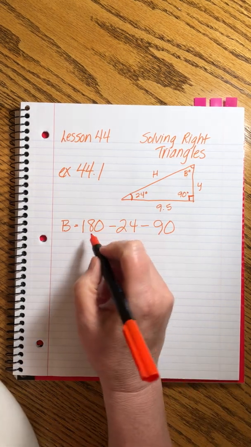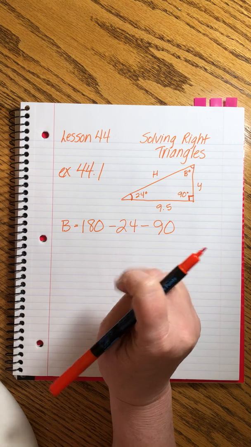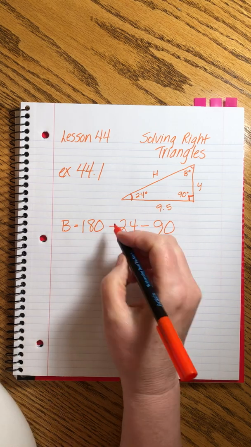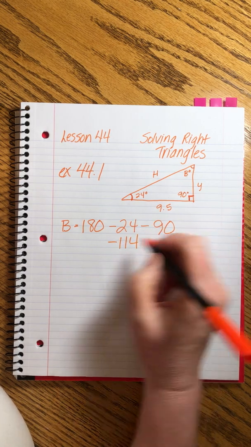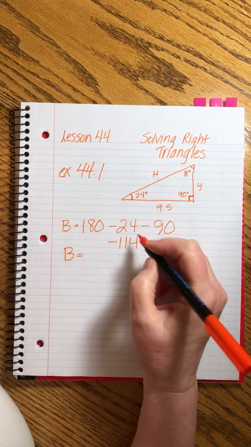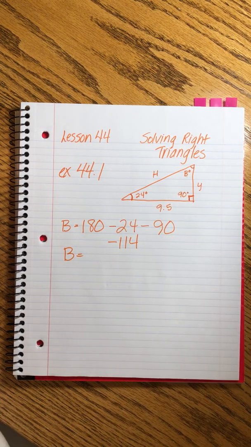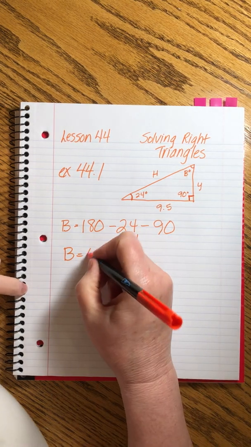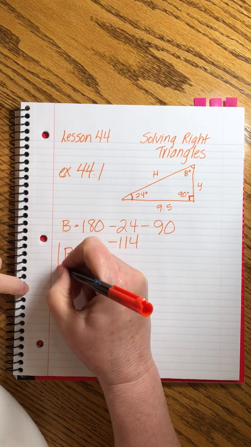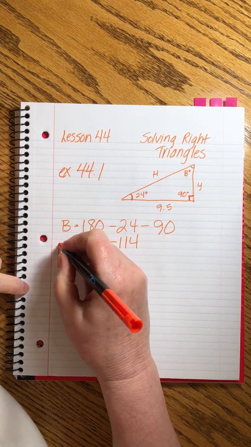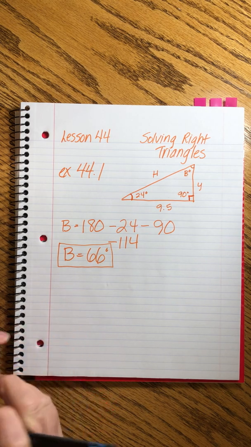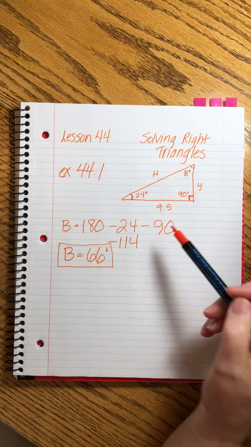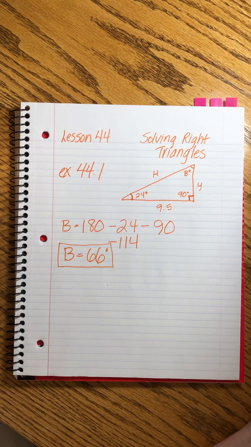So let's see. 180 minus, it's 114, right? So B is going to equal 66? Yes. Now, we didn't use any trig to find that out. We used some really basic old school geometry that tells us that they add up to 180. So far so good. Let's keep going alphabetical now.